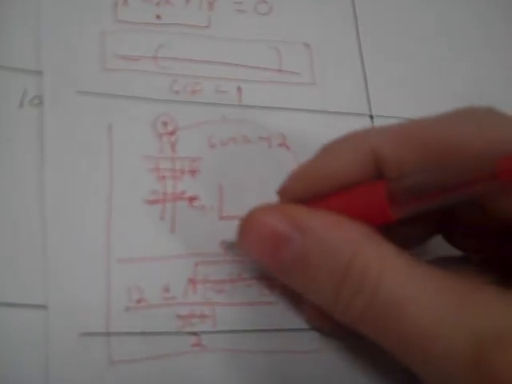8.49, so I'm going to put 8.49, and now I get my two answers. The quadratic formula always finds the two answers. So 12 plus 8.49, divided by 2, equals 10.25. And then 12 minus 8.49, divided by 2, equals 1.76.